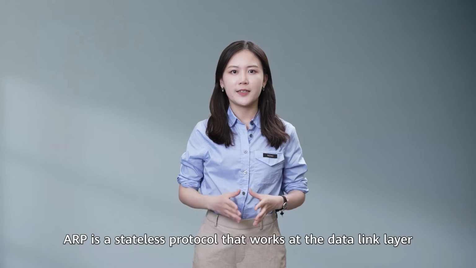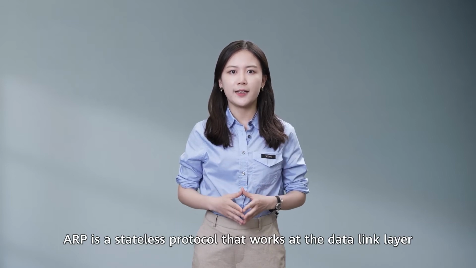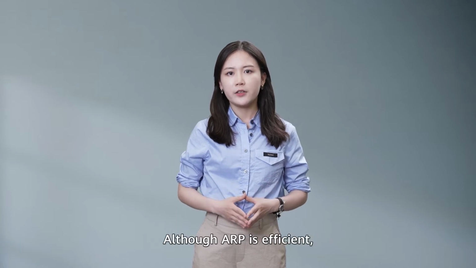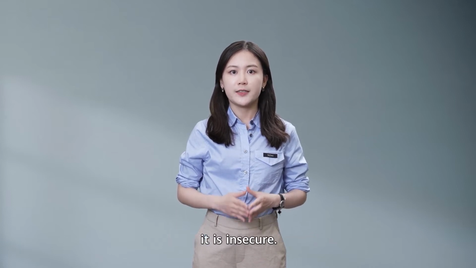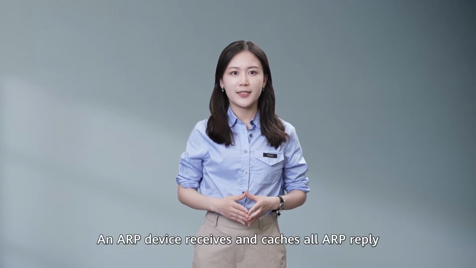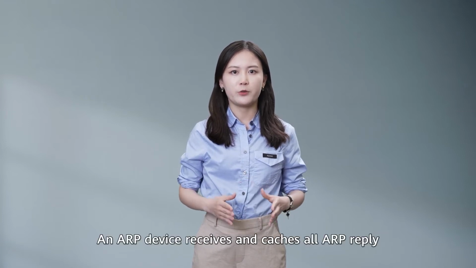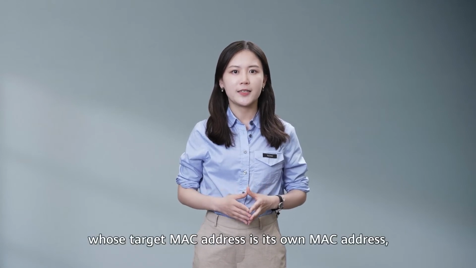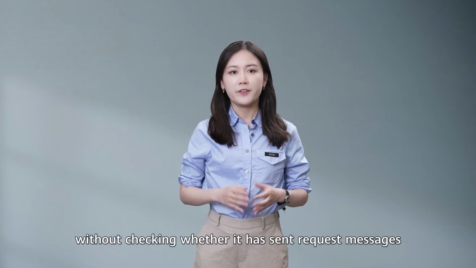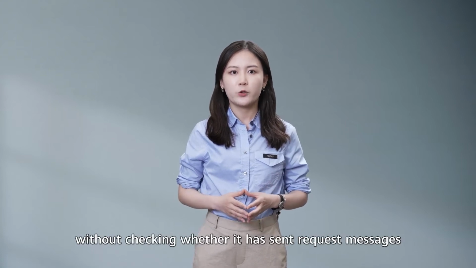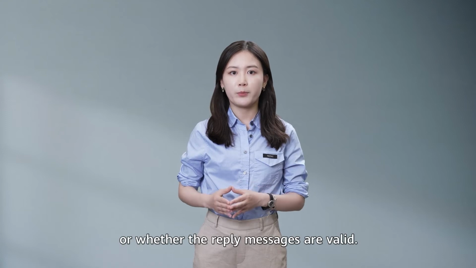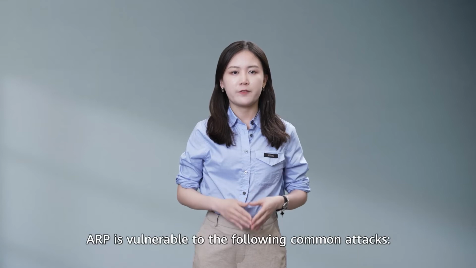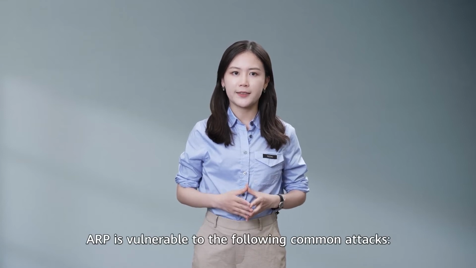ARP is a stateless protocol that works at the data link layer and trusts all nodes on a link. Although ARP is efficient, it is insecure. An ARP device receives and caches all ARP reply and broadcast messages whose target MAC address is its own MAC address, without checking whether it has sent request messages or whether the reply messages are valid. Because of these features, ARP is vulnerable to the following common attacks.